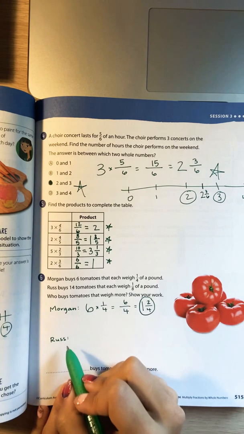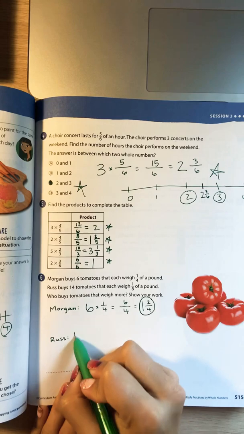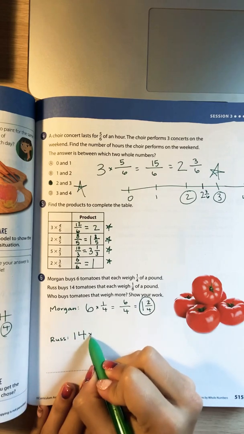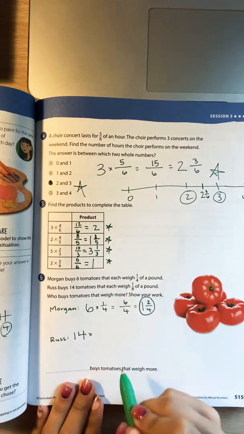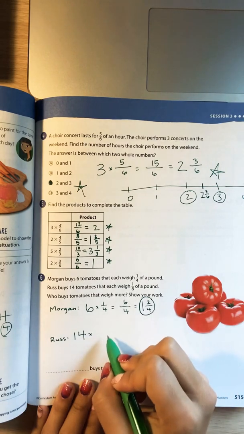Okay, Russ, he had 14 tomatoes, and each one was 1/8 of a pound. Okay.